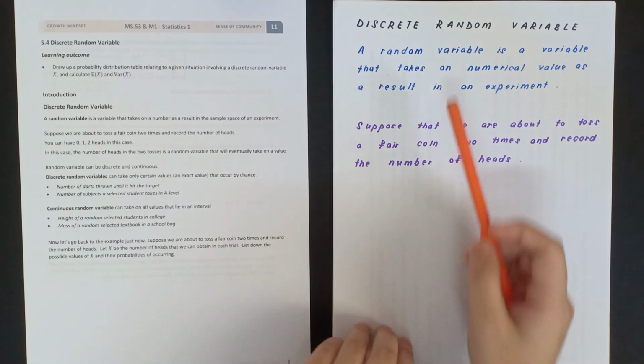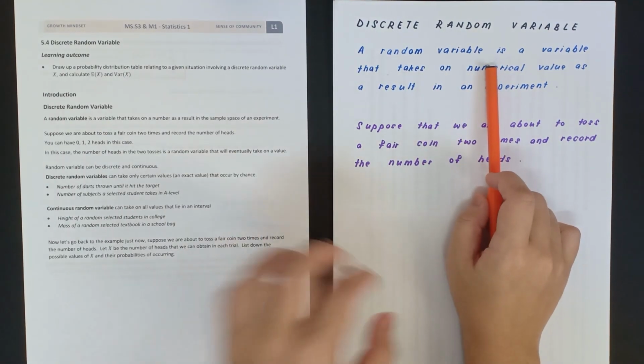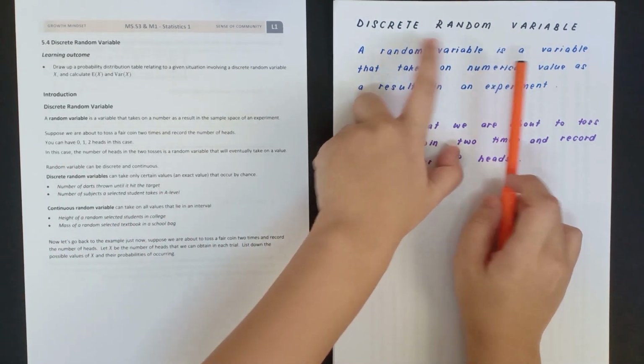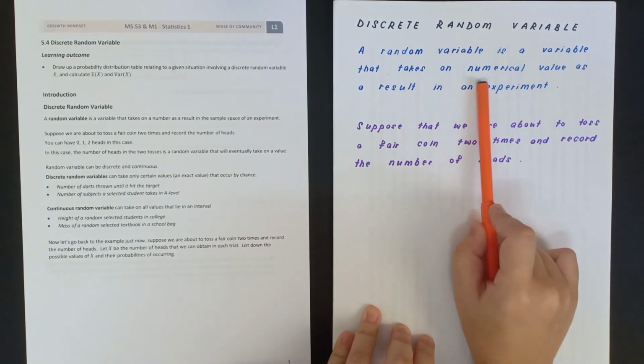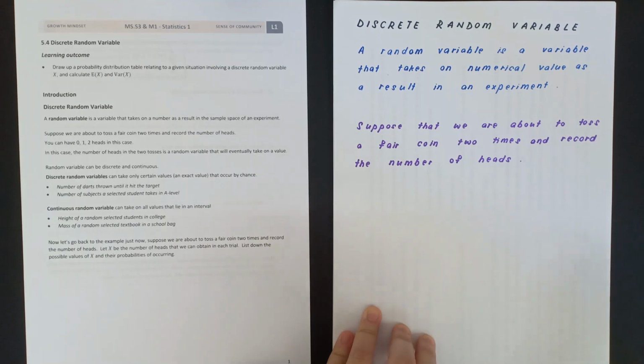Okay, so the first thing is what is a random variable. Before we talk about a discrete random variable, a random variable is basically a variable that takes a numerical value as a result of an experiment. The concept seems very vague, so let's look into one example, then you will see it much more clearly.